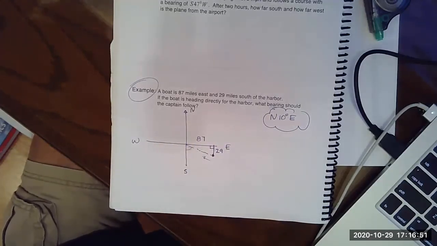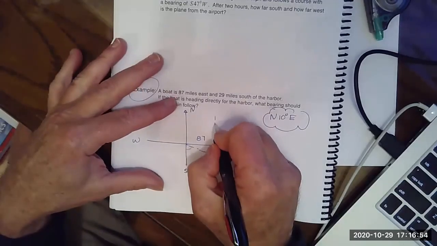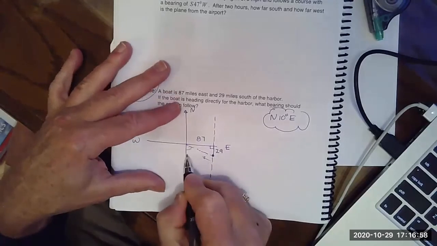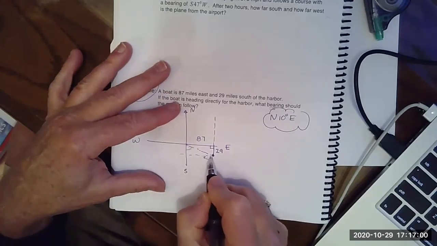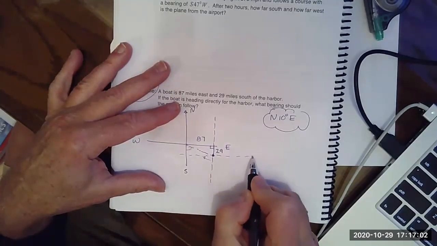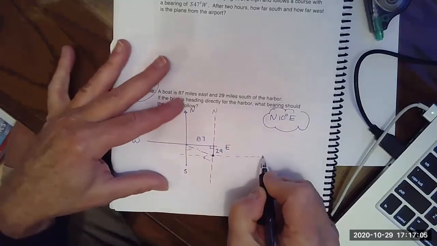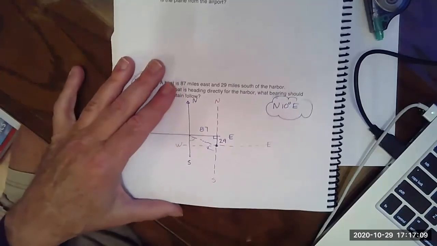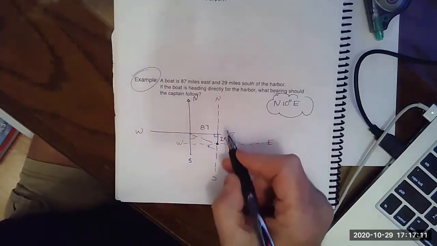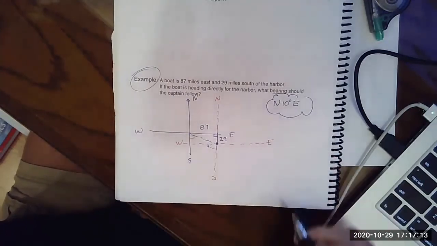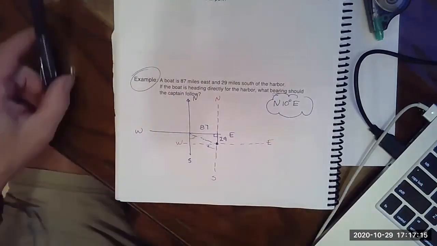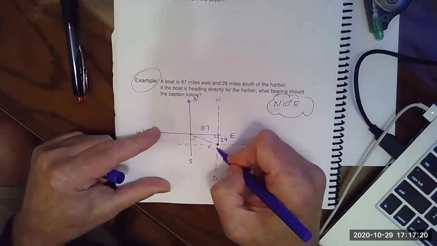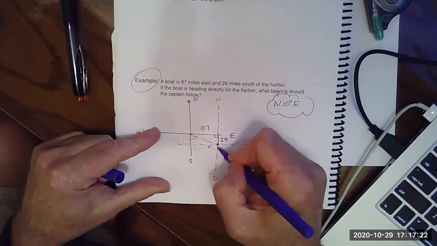So this one's a little more complicated. I have to draw a new one. This is what I'm going to do. Draw a new bearing like this. This is my adjusted north, east, west, south in red. All right, so the bearing that I have to follow, and I'll do this in purple right here maybe, is from the south.